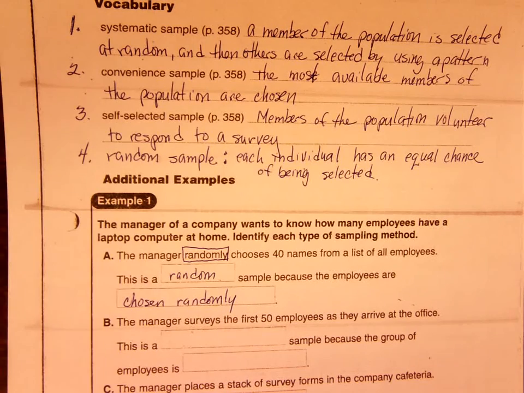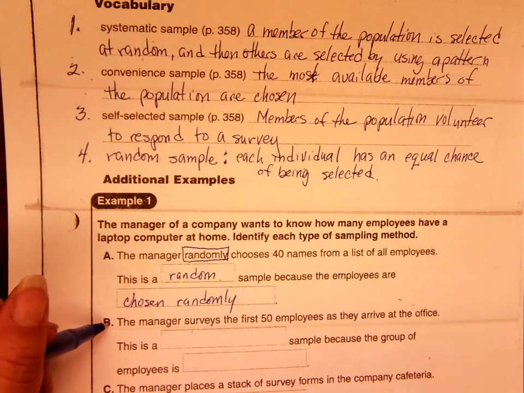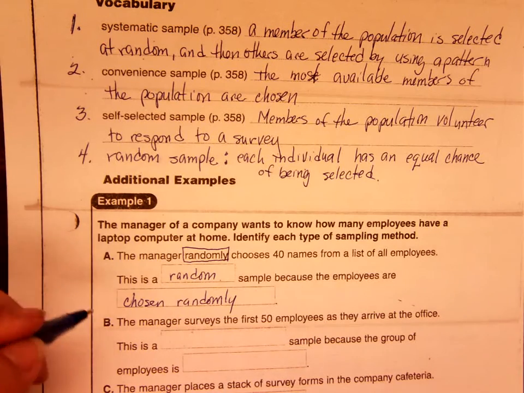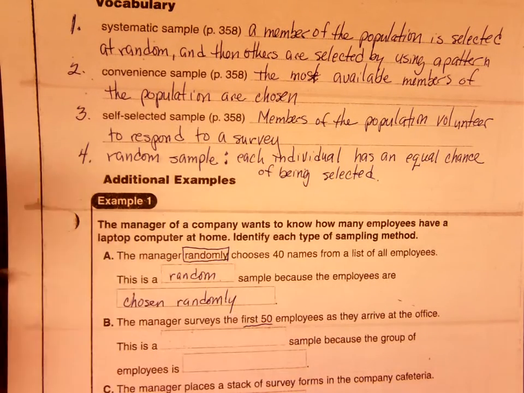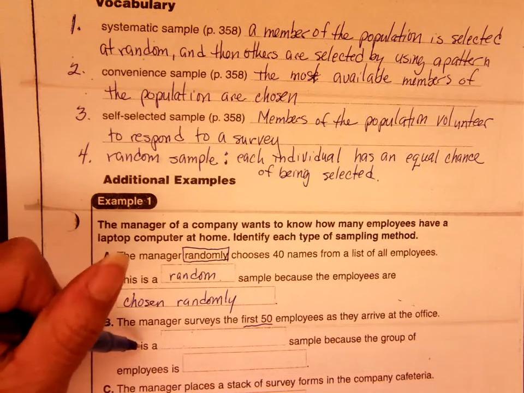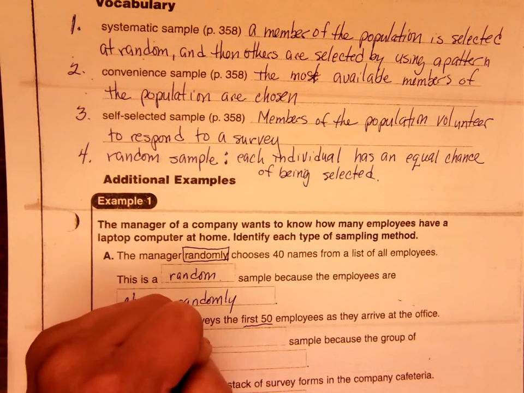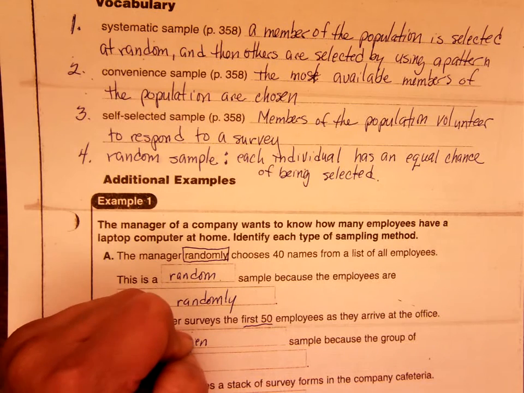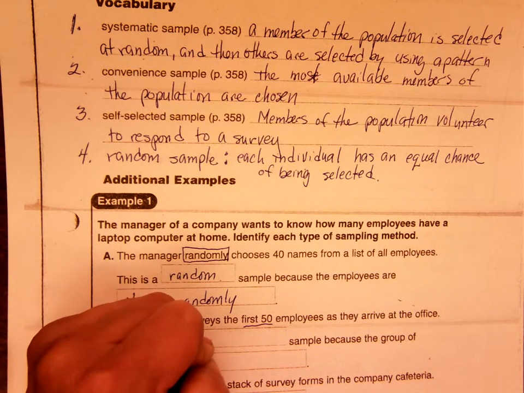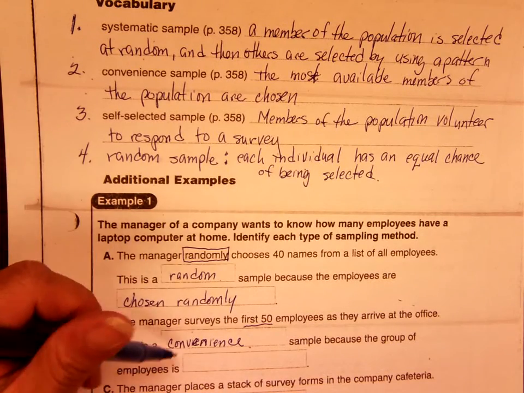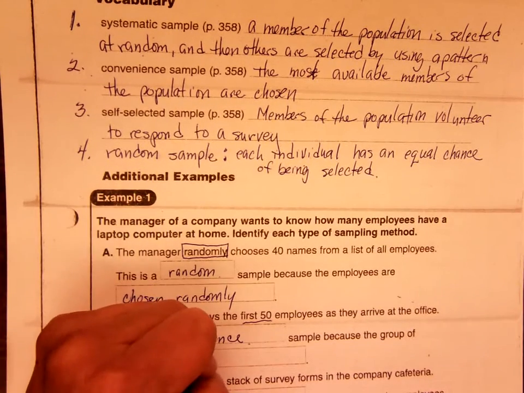That's your key word. Let's look at this. The manager surveys the first 50 employees that arrive at the office. So the first 50. This is a convenience sample, because the group of employees is easy to reach.